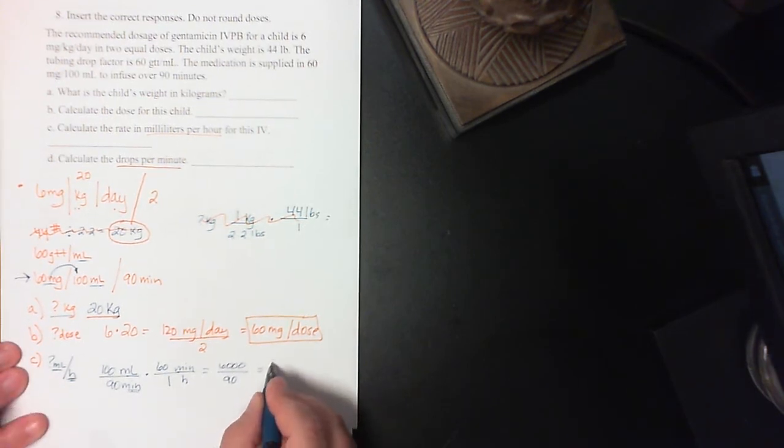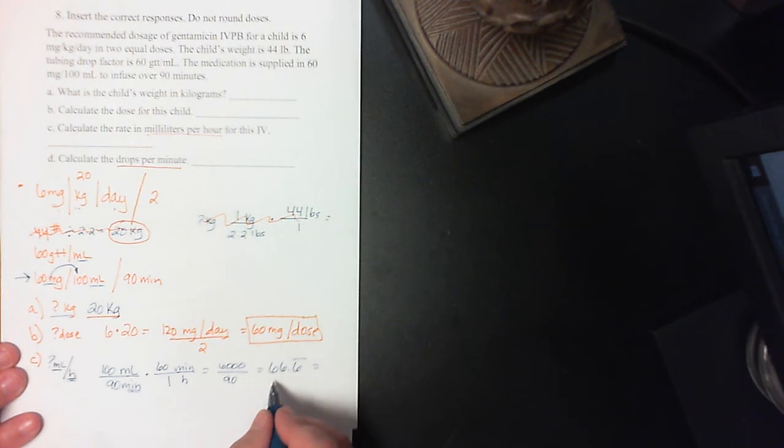So then we do 100 times 60, and that gives us 6,000 over 90, since 90 times 1 is 90. And that gives us 66.6 repeating. I know it says do not round our doses, but for this one, go ahead and round it to the whole number, and that would be 67 milliliters per hour. So that would be our answer to the C portion of that question.